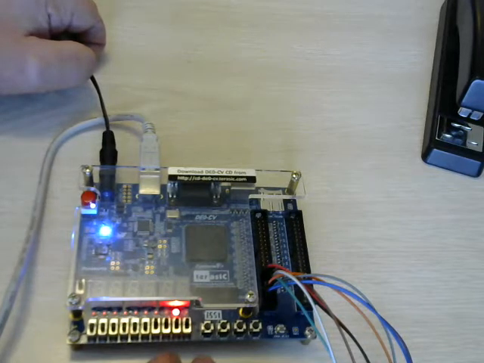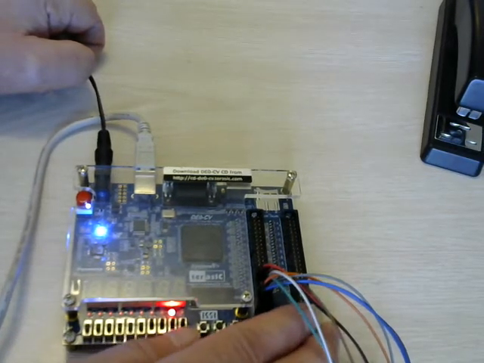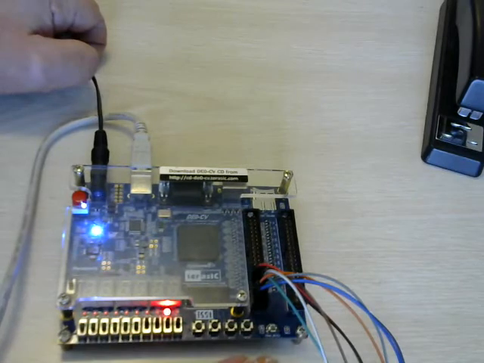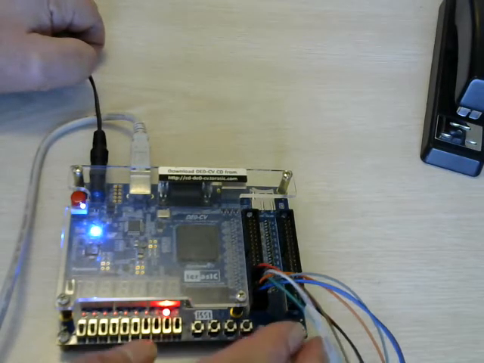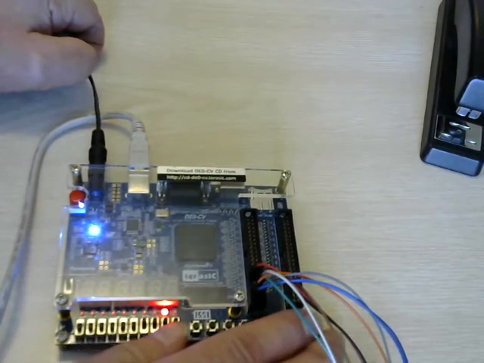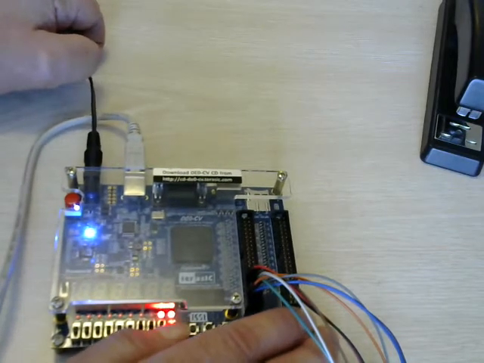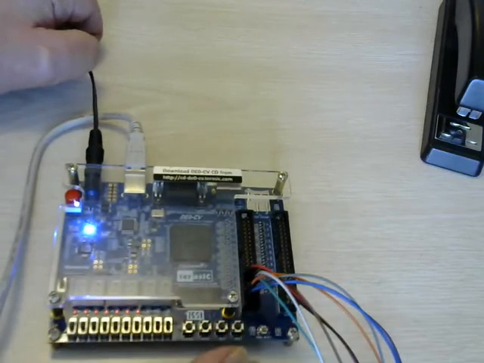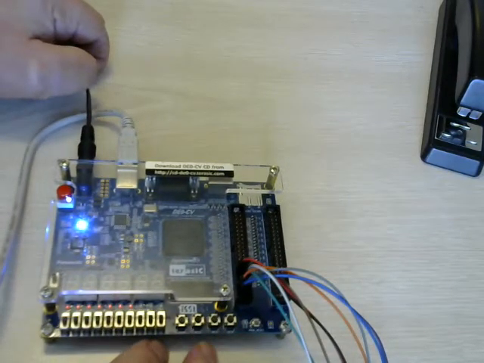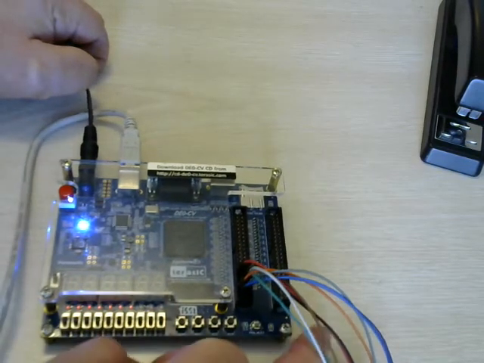So what we're going to do now is apply 0 bits to the encoder, and we should get no LEDs on whatsoever with 0 inputs. And there we are, 0 inputs, no LEDs or lighting.